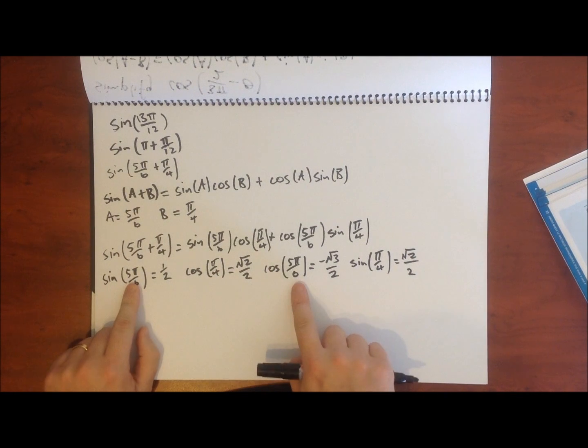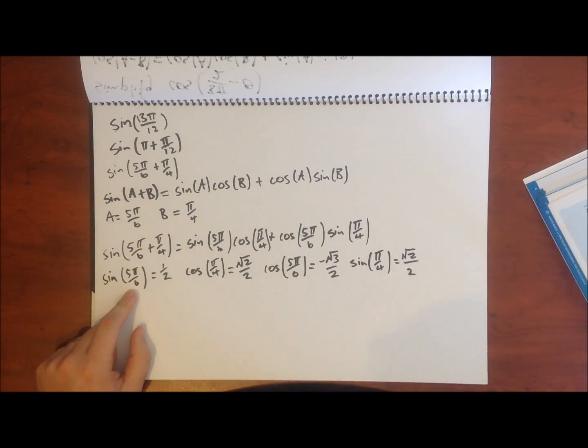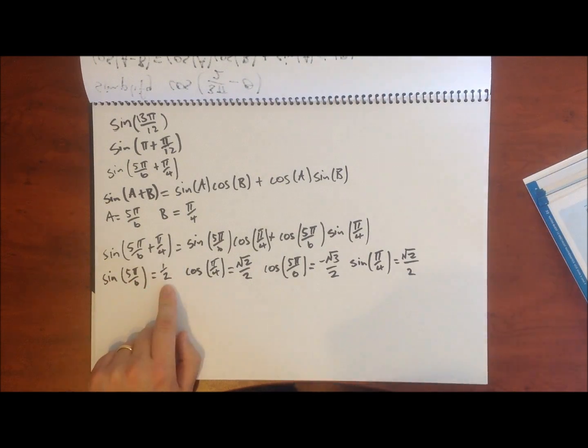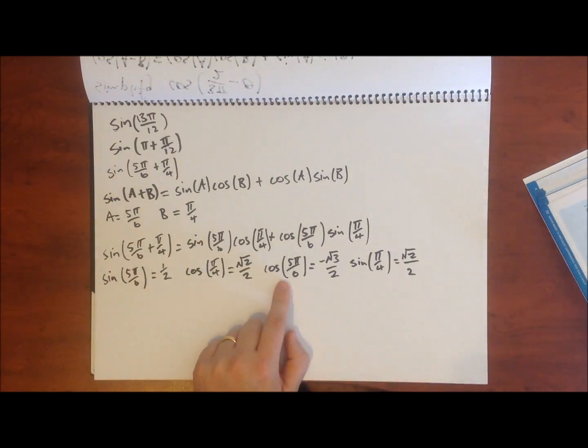Now, for these ones here in particular, they come from our unit circle, because this is going to be in our second quadrant, so we're really saying that that's pi minus 5 pi on 6, so a basic angle of pi on 6, which gives us a half for sine, and cos of pi on 6 is root 3 on 2, because we're in the second quadrant, cos is negative, so we're negative root 3 on 2.